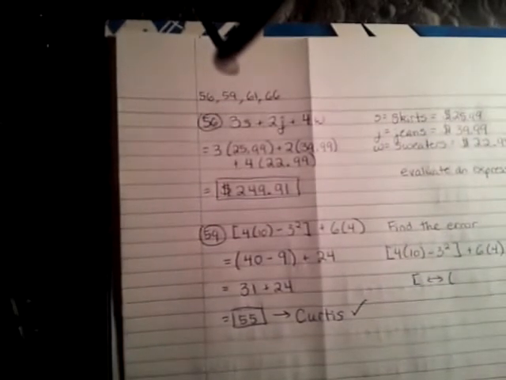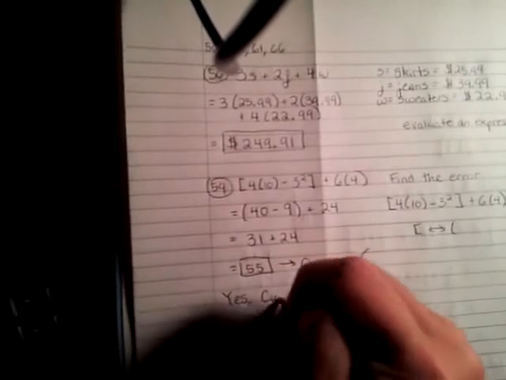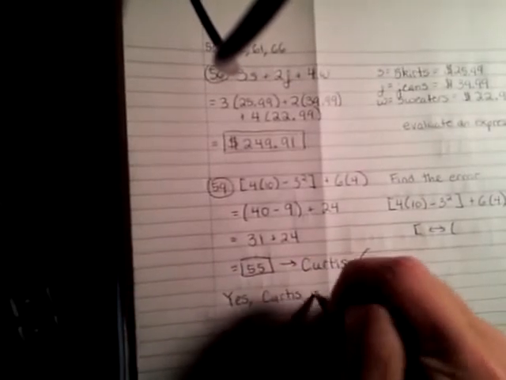Now, it says, is either of them correct? Explain your reasoning. So I'm going to start out by writing part of our answer and saying, yes, Curtis is correct.